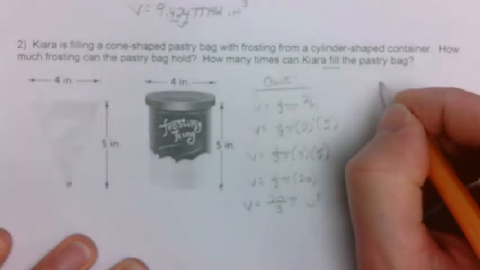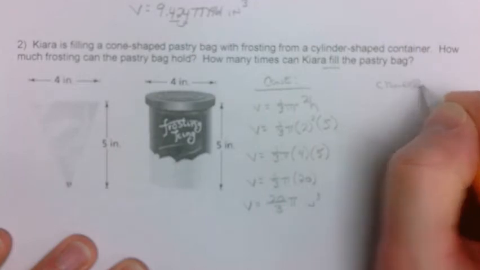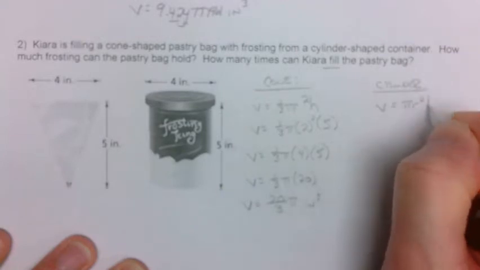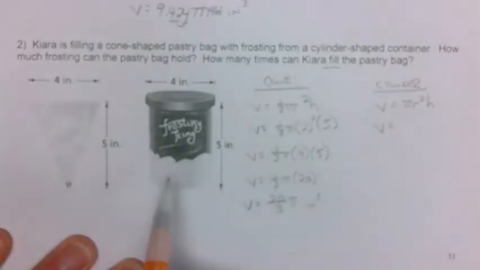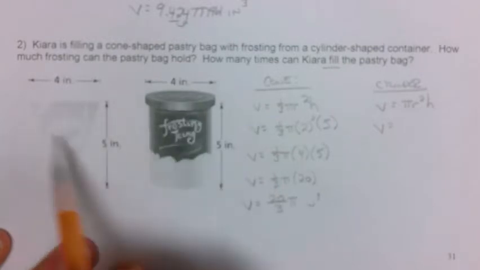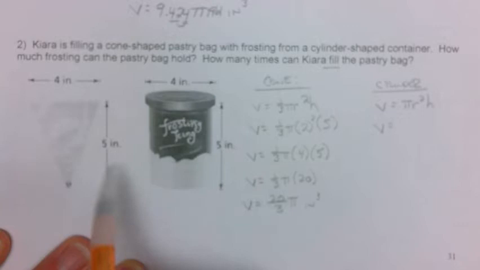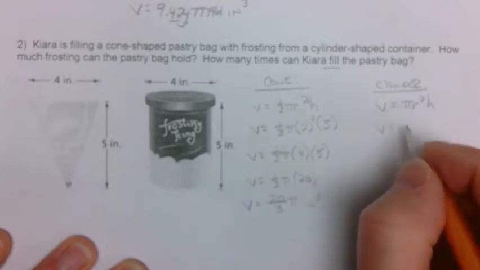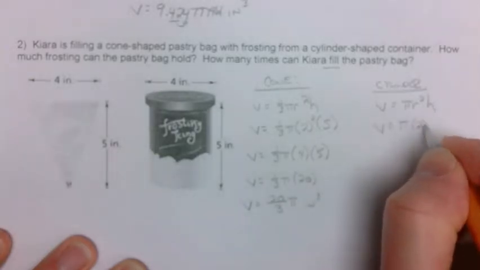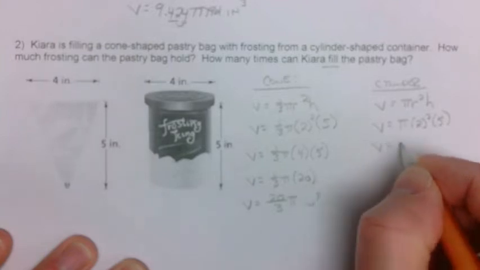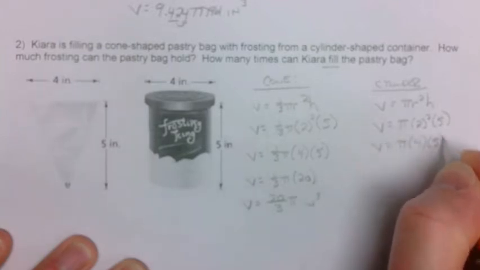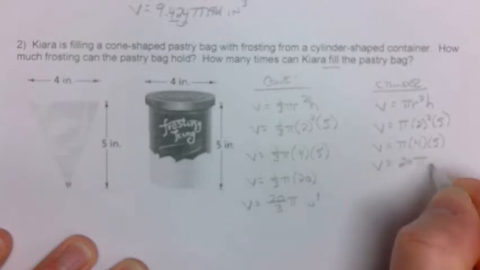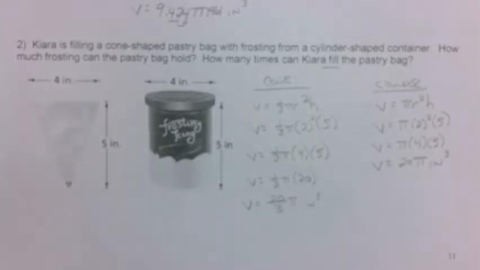And now I'm going to move on to the cylinder, which is the frosting container. It's in the shape of a cylinder. And the volume formula, V equals pi r squared times the height. Well, notice here that the dimensions of the cylinder and the cone are the same. It has a diameter of 4, it has a height of 5. So I'm just going to substitute in the same values. I'm just not going to have that 1/3. So I'm going to have pi times 2 squared times 5, which becomes pi times 4 times 5, and pi times 20. 4 times 5 is 20, so we're going to have 20 pi cubic inches.